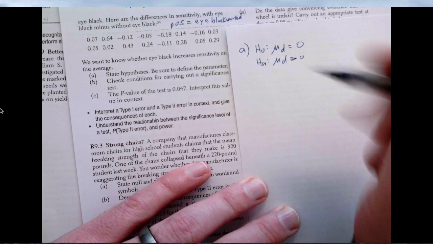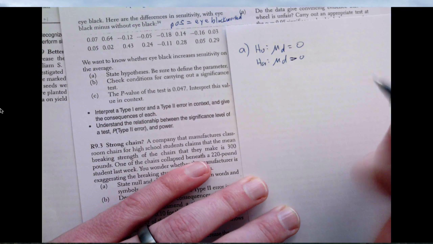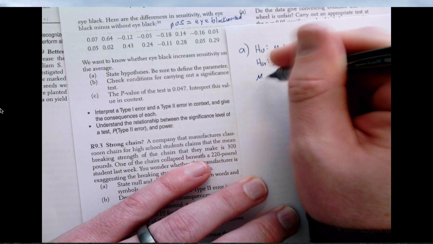Now we take all these values and type them into the calculator. Oh, I need to define mu d.